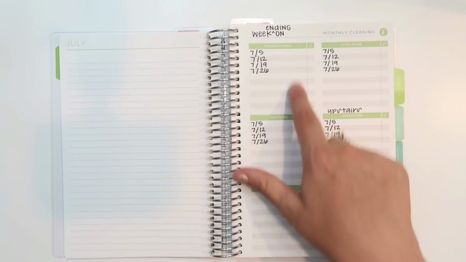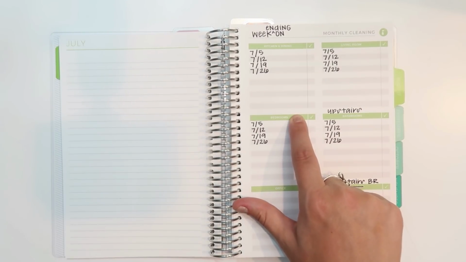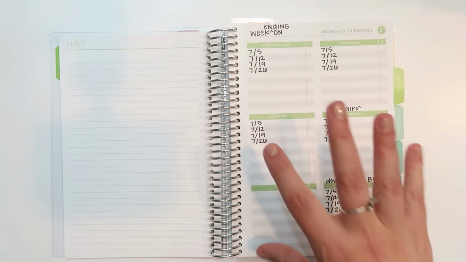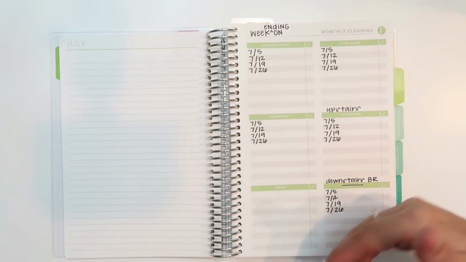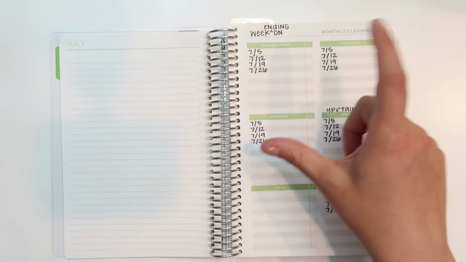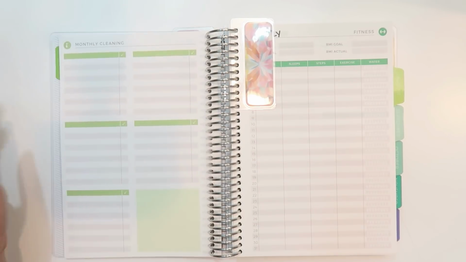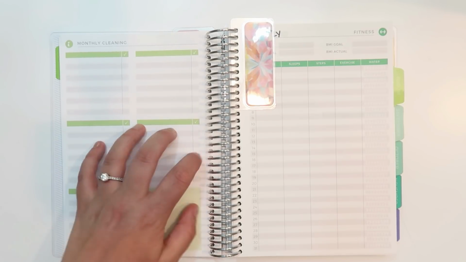I think the intention is that you would write what you would do in each of the rooms, but when I'm cleaning, I find that I'm just better off going into that room and doing that whole room and not having a list of things that I do. So I decided to just do the weeks. And then on the back, I didn't set up anything yet. I don't know what I'm gonna put here.